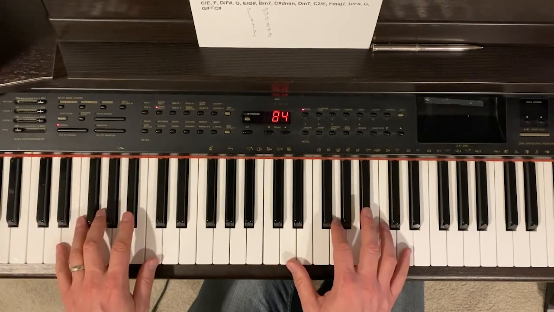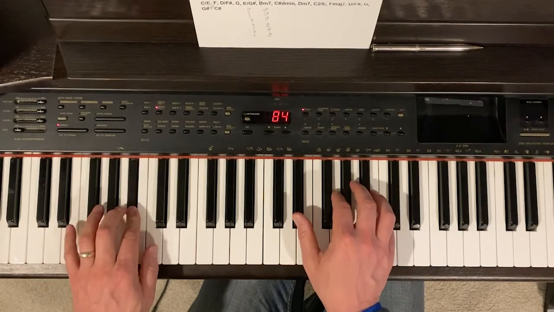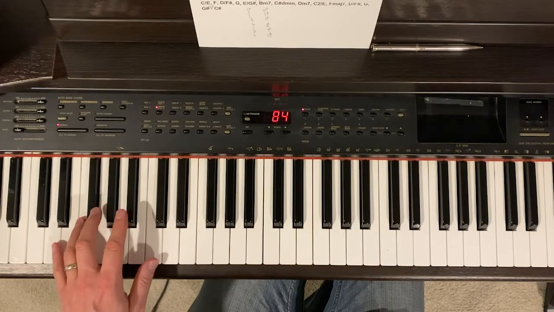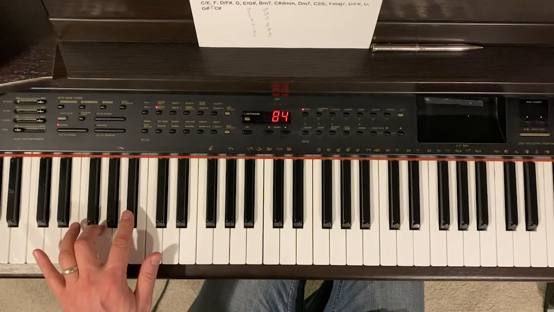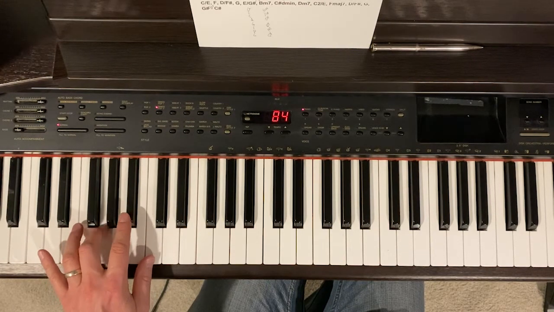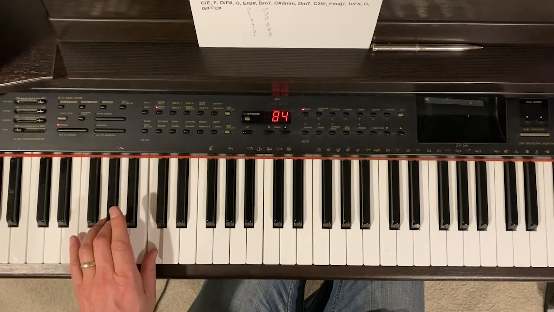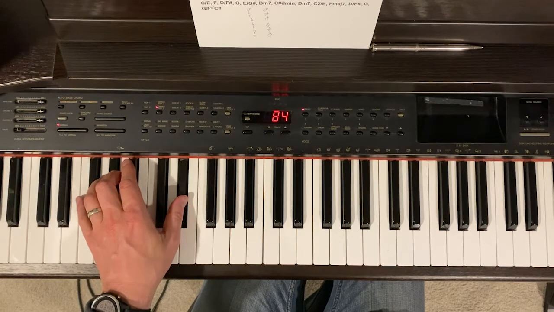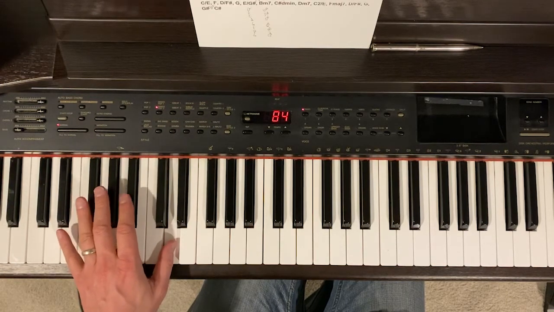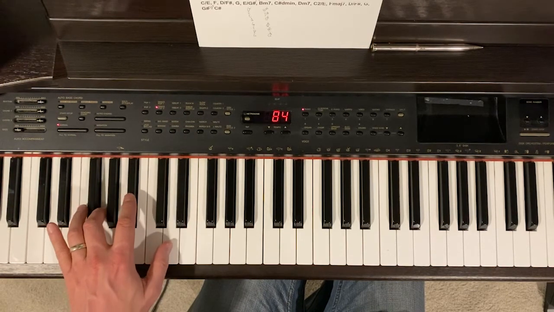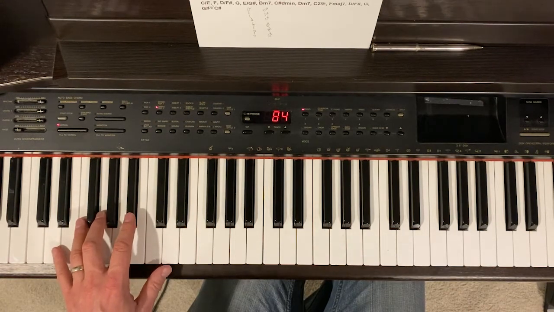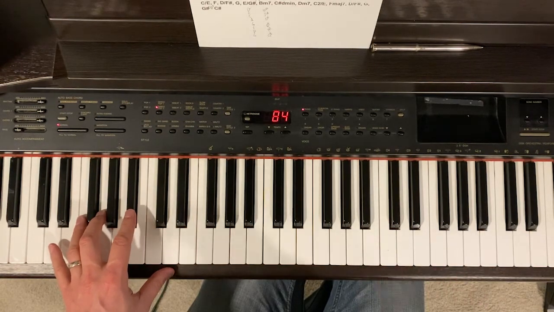So let's see, if we just did notes, it'd be... All right, so that's going to be... I'm going to go 3, 2, 1 on the fingering. Then I'm going to go 2, 3. And then thumb, thumb. And then I might go 4, 3. Okay, now the rhythm I would do separately. Once you've gone over the notes, let's do the rhythm.